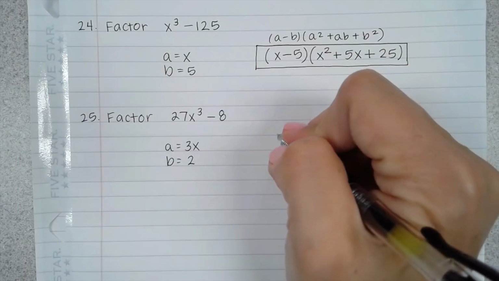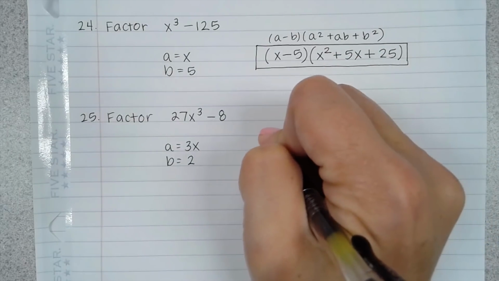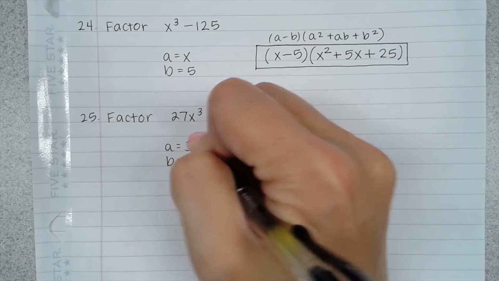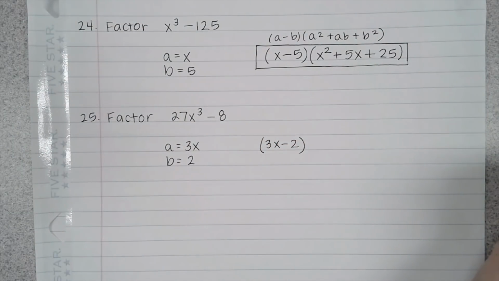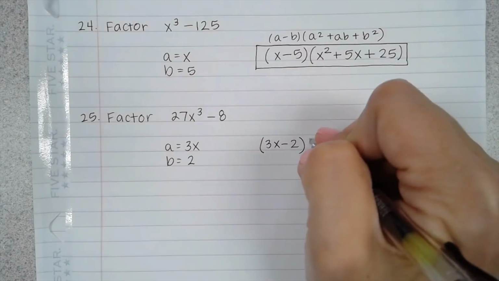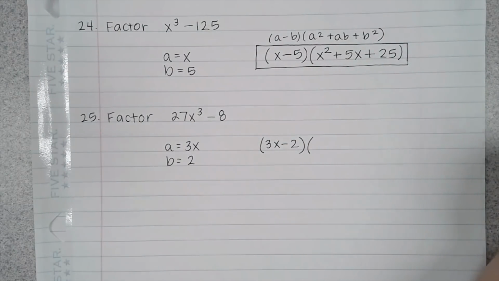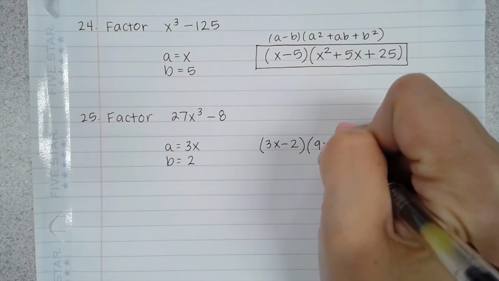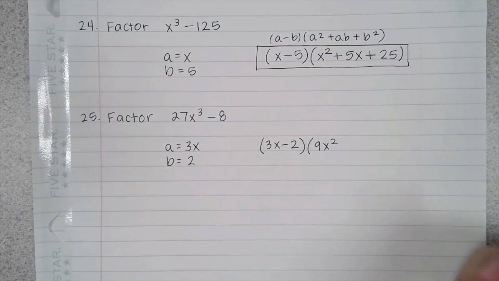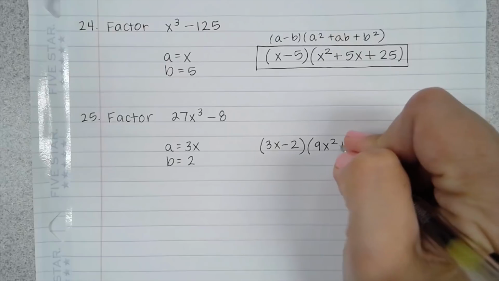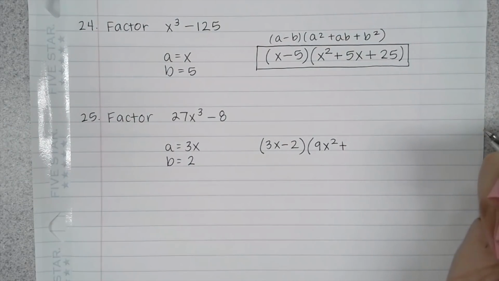So for this one, if I'm going to follow the pattern, the sign in the first one matches. So this one would be 3x minus 2 in the first parentheses. Then if you follow the pattern for the second part, it says you square the first one. So I'm going to square my a. That's where I get the 9 and the x squared from. The second sign is always the opposite, so this one will be a plus sign.